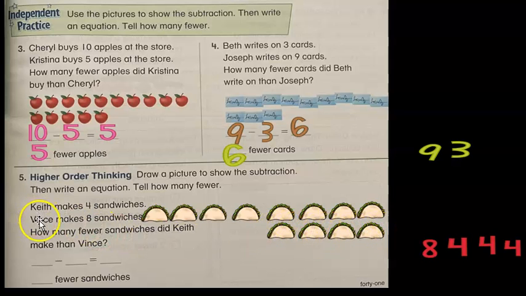Now let's read again. Vince makes 8 sandwiches. How many sandwiches did Vince make? 8. Look, there are 8 sandwiches on top now. Now first graders, just by looking at these sandwiches here, which row has more? Is it Keith or is it Vince? Which one has more just by looking at the picture here?